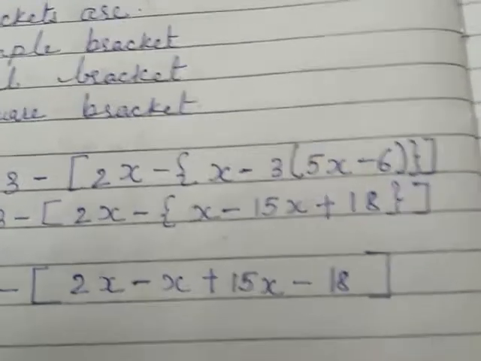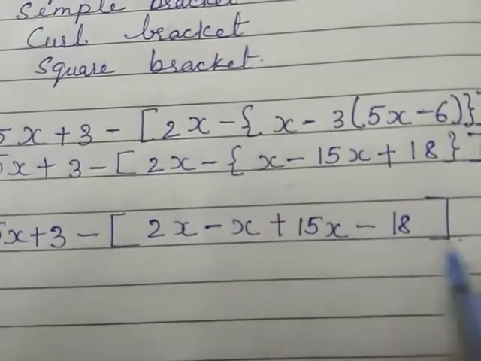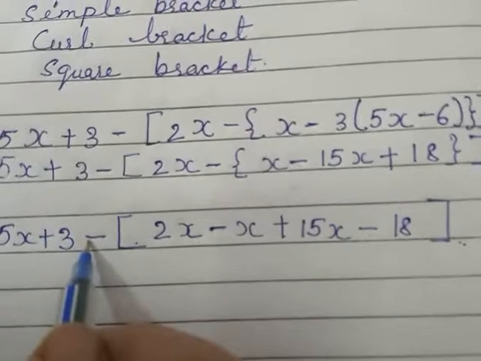And then this square bracket. Now the next step is we have to remove this square bracket, and outside the square bracket there is a minus sign.